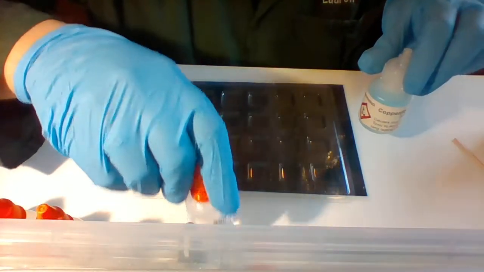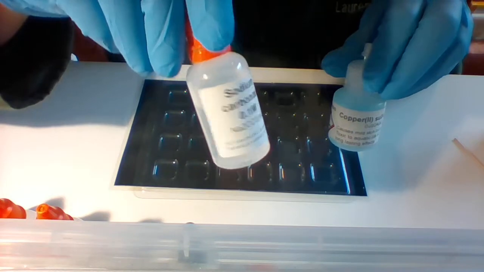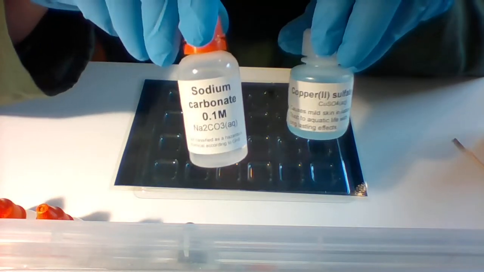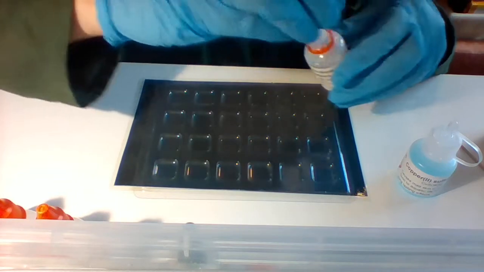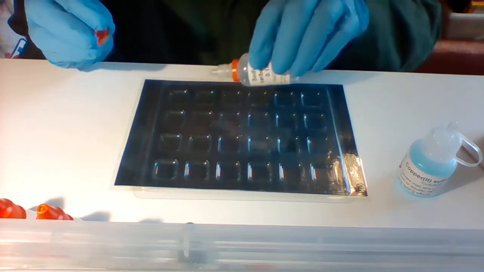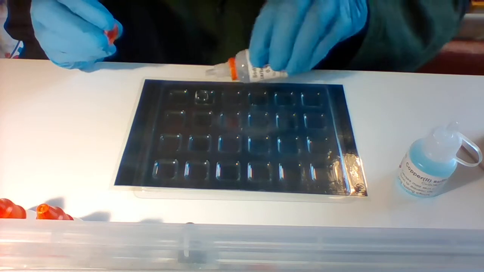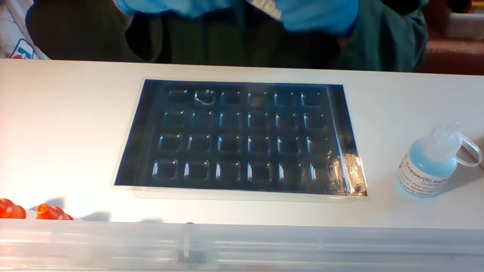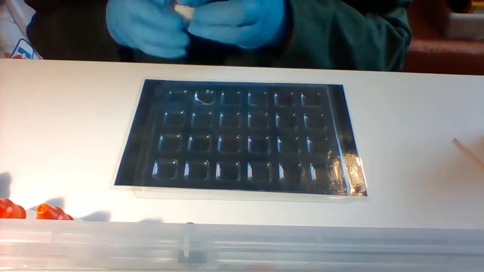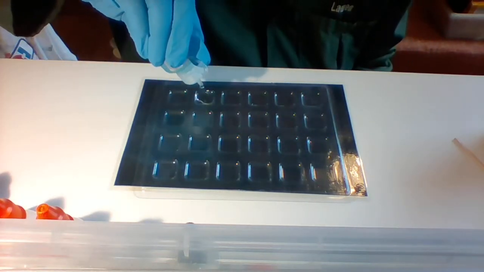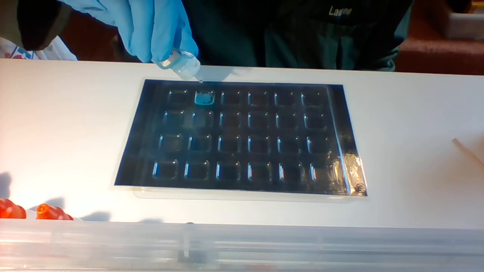Okay, so the first precipitation reaction we're going to do is sodium carbonate and copper sulfate. So, just going to put a little squirt of sodium carbonate in there and add some copper sulfate. Ooh.